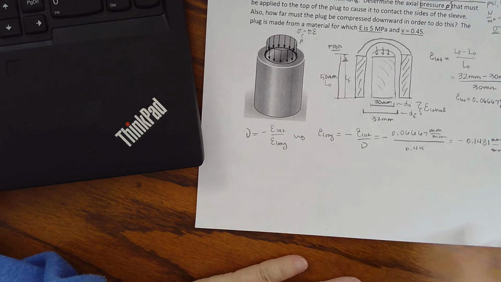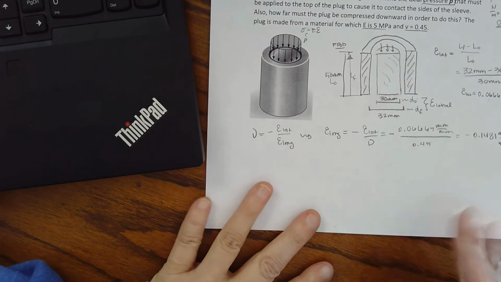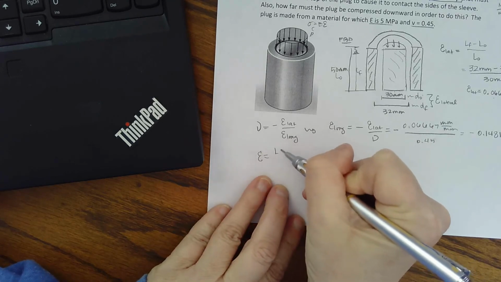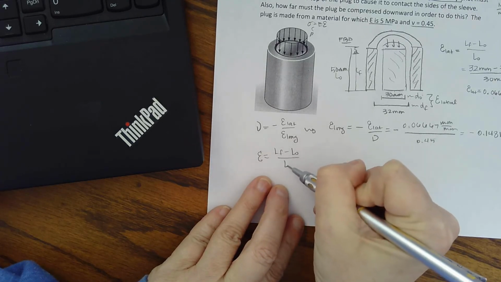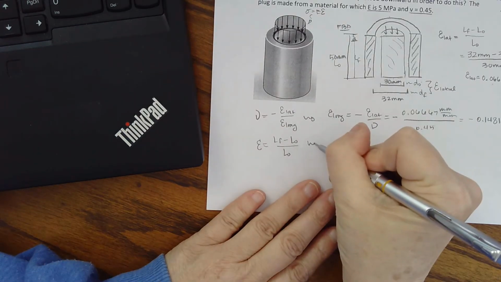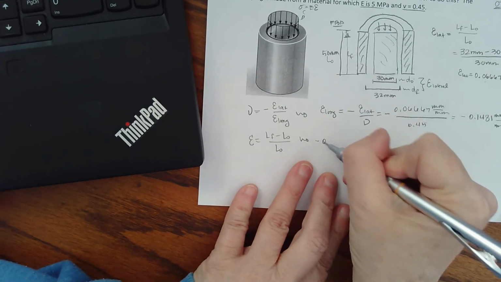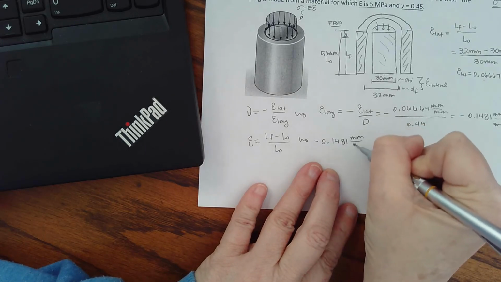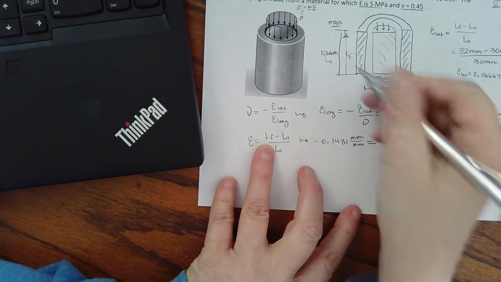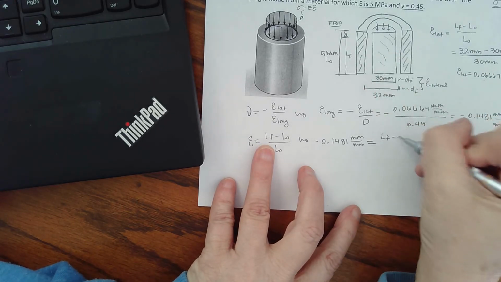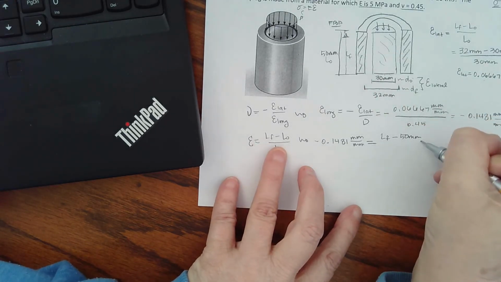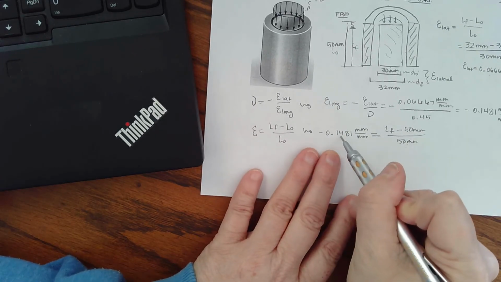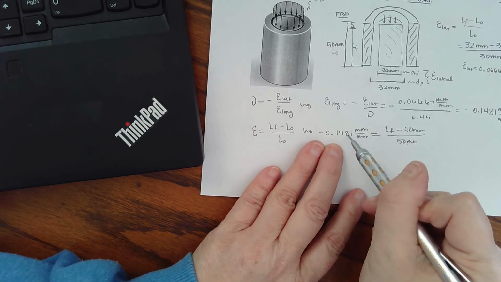Okay? So I now know my longitudinal strain, and strain equals length final minus length initial over length initial. I have negative 0.1481 millimeters per millimeter equals my final length minus my initial length divided by my initial length. So I'm going to multiply 50 times negative, so that's going to be a negative value.